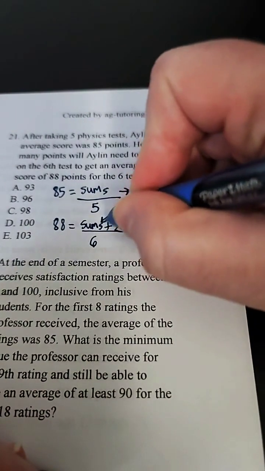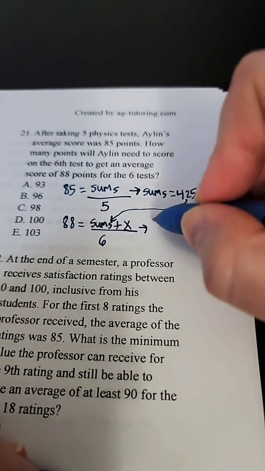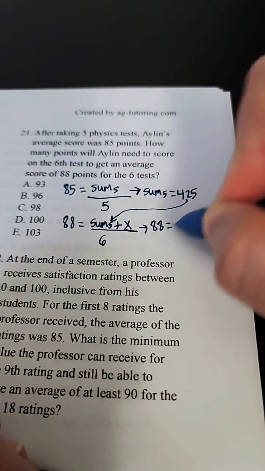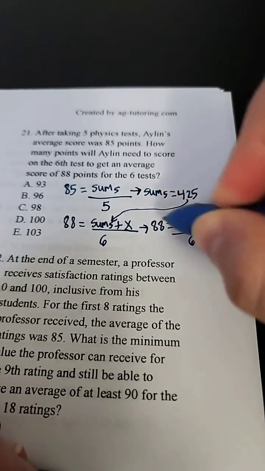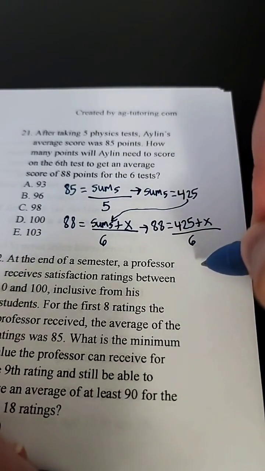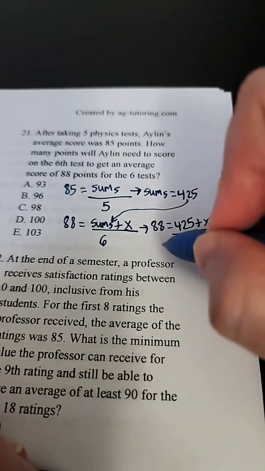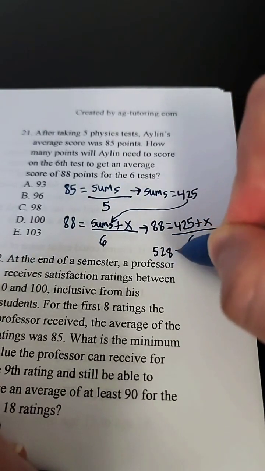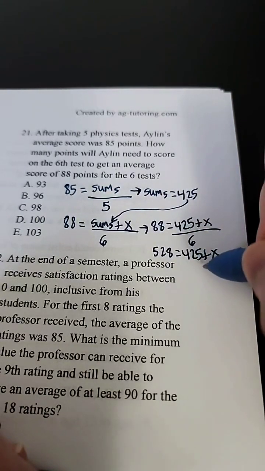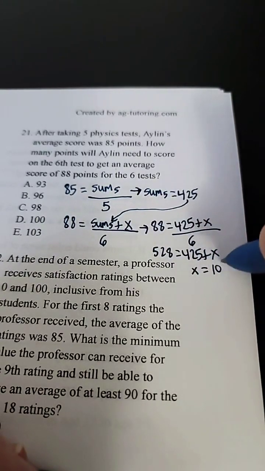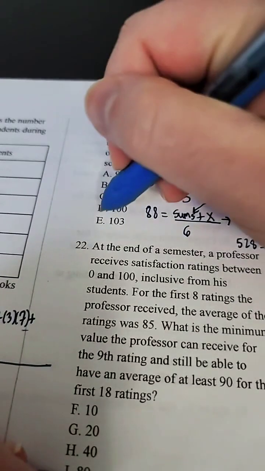425. So then let's go to this one right here, and we're going to plug in sum of 5 now. So now instead of saying sum of 5, we're going to plug in 425. So we're going to say 88 is equal to 425 plus x over 6. So I'm going to multiply each side by 6 now. And then when I do that, I'm going to get 528 is equal to 425 plus x. And then I'm going to just subtract 425 from each side, and that's going to give me that x is equal to 103. So it would be E.